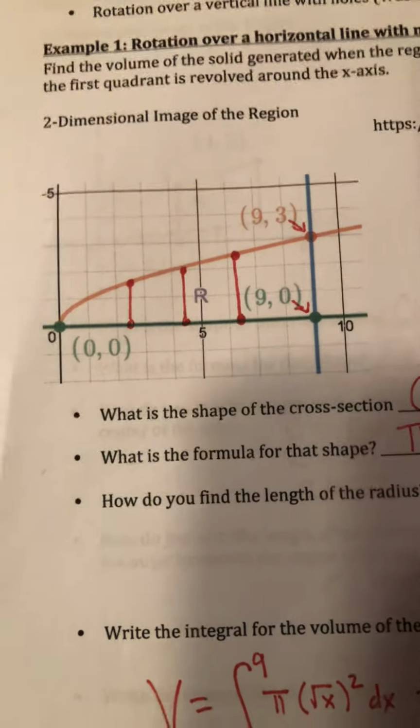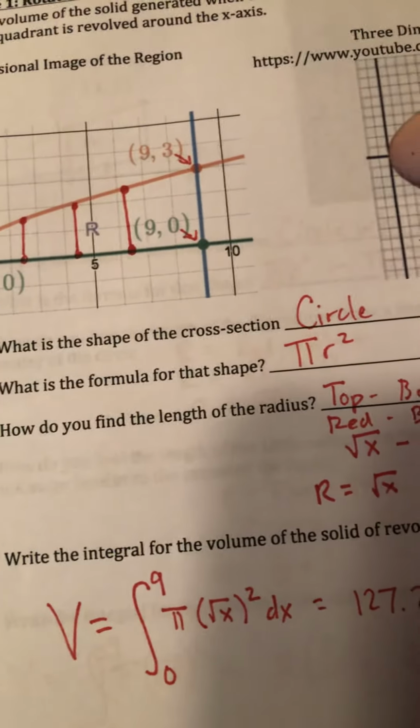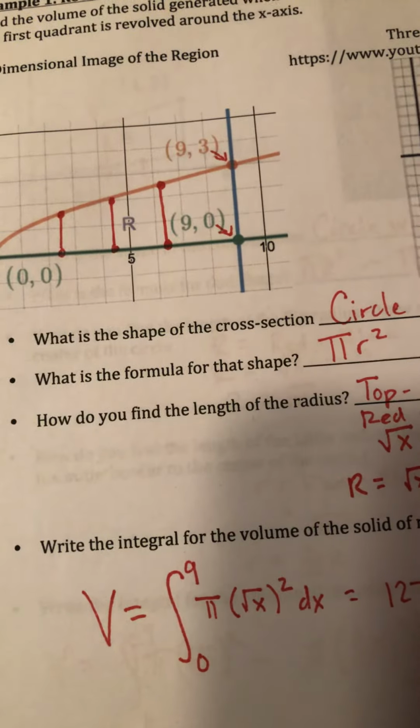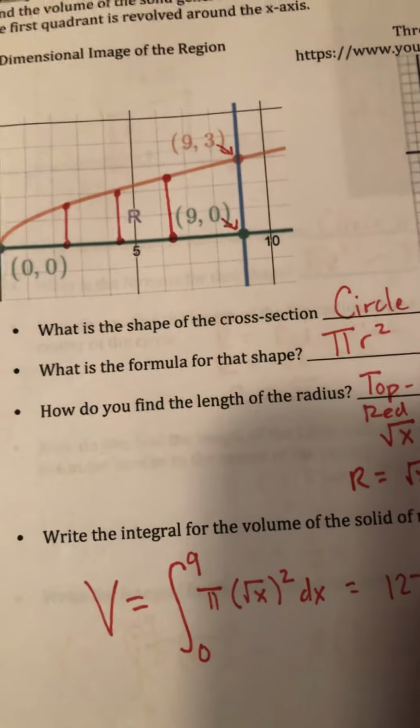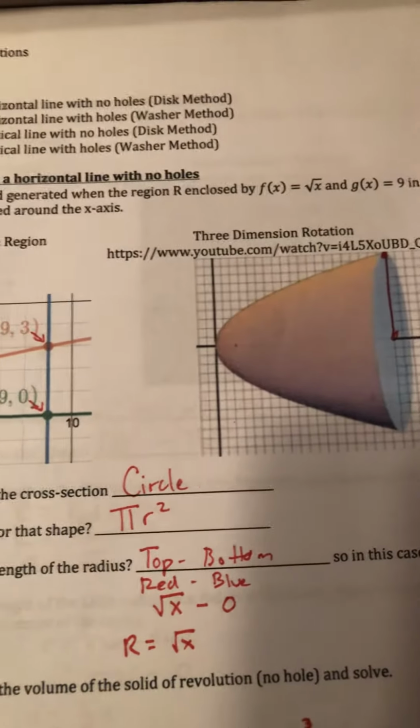So again, we're going to do the same thing we did before. What's the shape of the cross section? It's a circle. What's the formula for that shape? Well, area, fuzzy wuzzy was a bear. Area is pi r squared. And how do you find the length of the radius? Well, it's going to be the top function minus the bottom function.